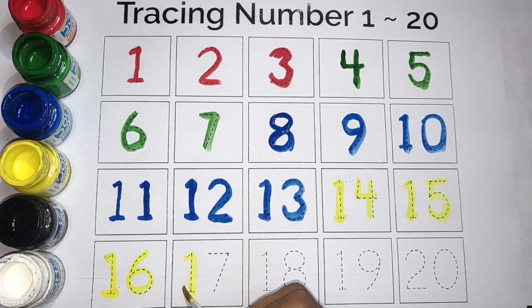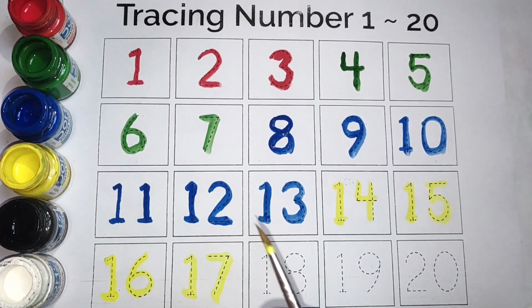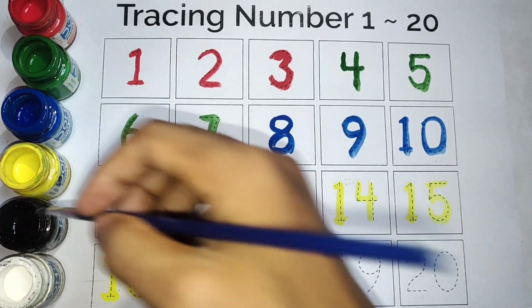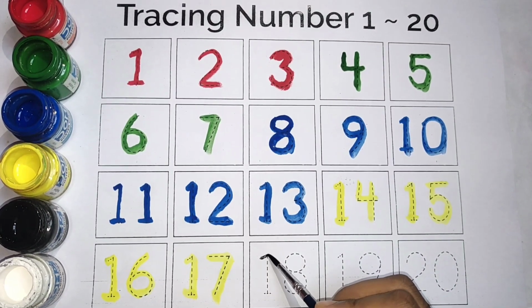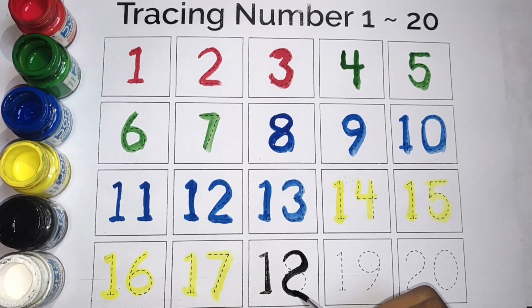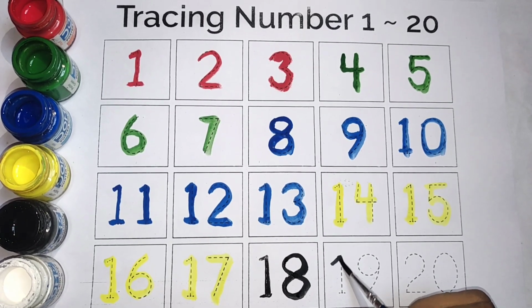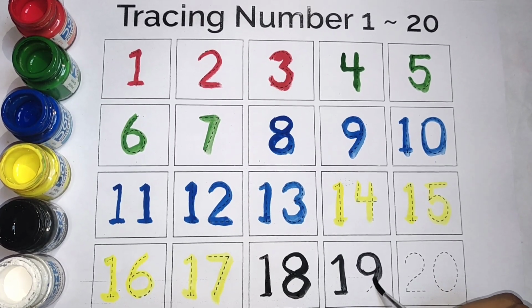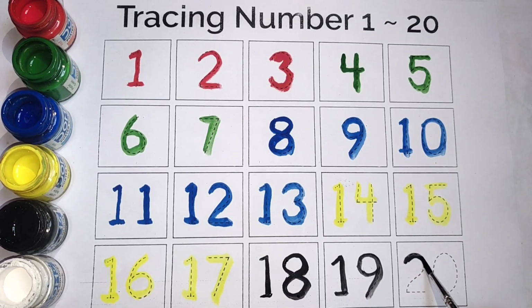Now 17. So kids, next 18. Kids, now we use black color and draw 18. The next one is 19. Kids, the last one is 20. We draw 20.